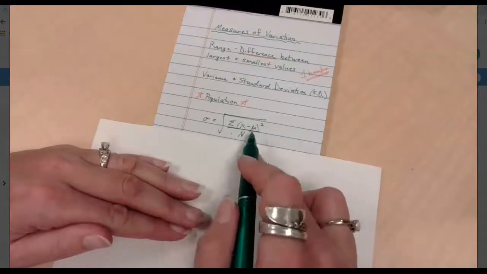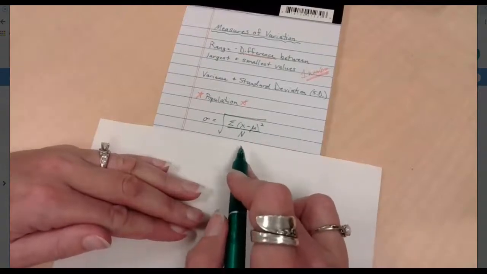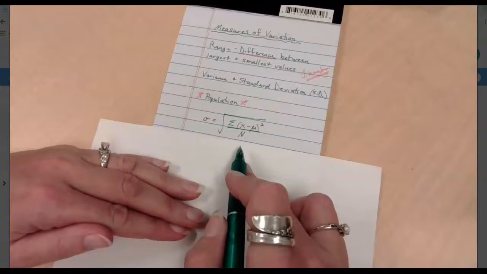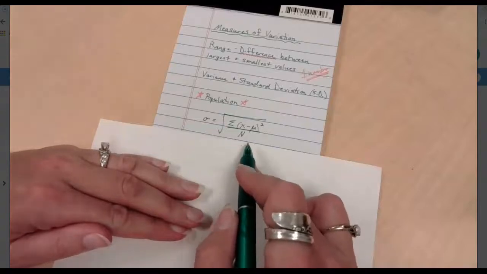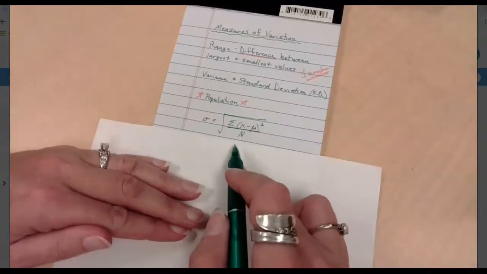And if your brain says this is an average, you want to be careful with this, because this is not the same as simply adding up and dividing by how many numbers you have. This is more complicated than that.